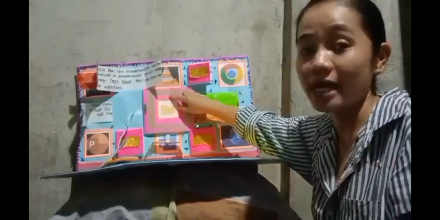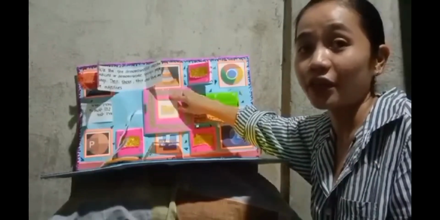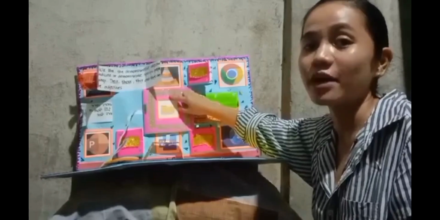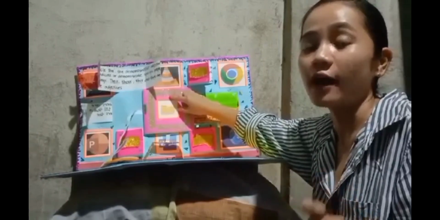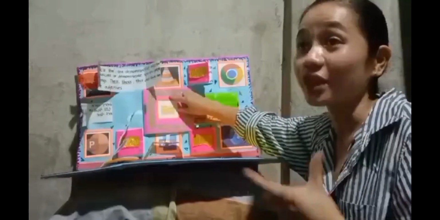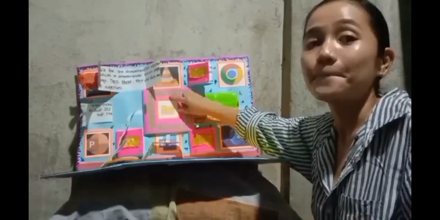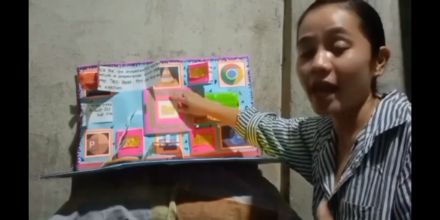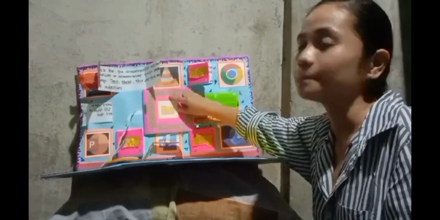So in that phrase, the adjectives there are the words these and that. Then the next example is, this movie is my favorite. So the adjective there is the word this. The next example, please put those cookies in the blue plate. So the adjective there is the word those.